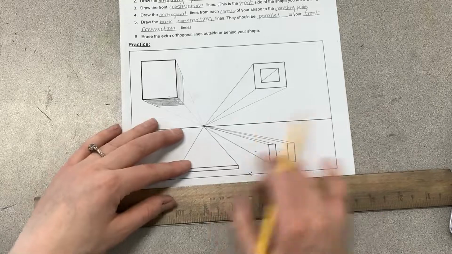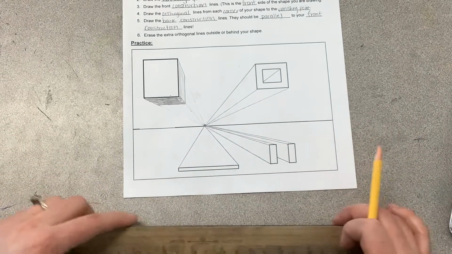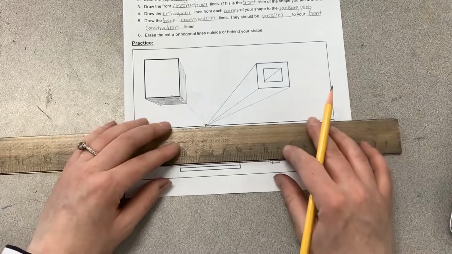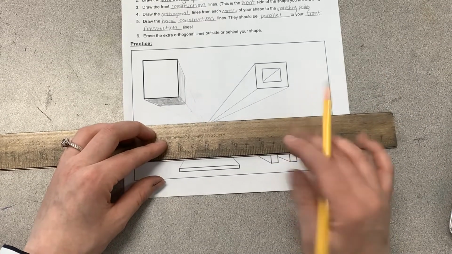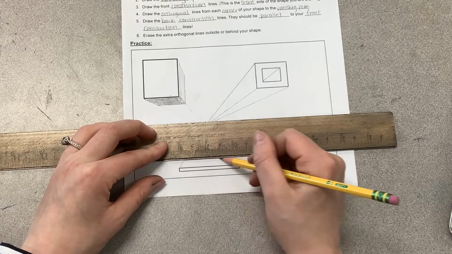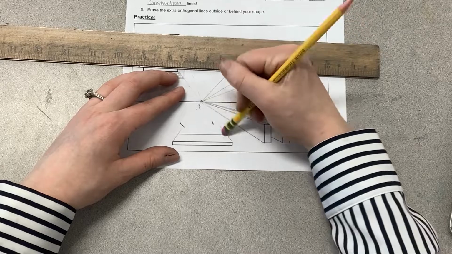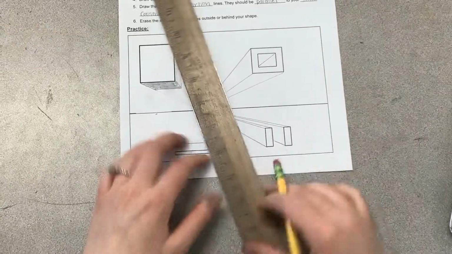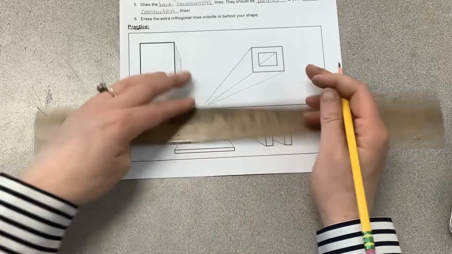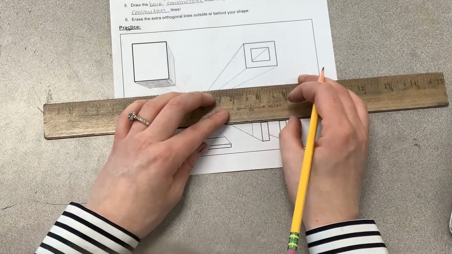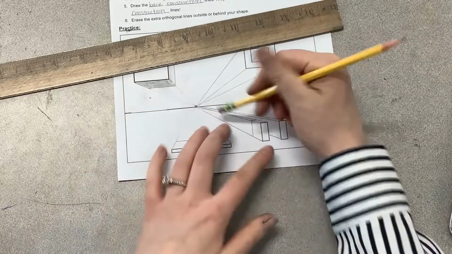So let's go ahead and cut off the rest of these, and then we're done with the practice, so you can get this submitted. So front construction line, slide it back, keep it parallel, close it off, erase. Front construction line, slide it back. We have to do the same up here. Front construction line, slide it back. So that little one is cut off.